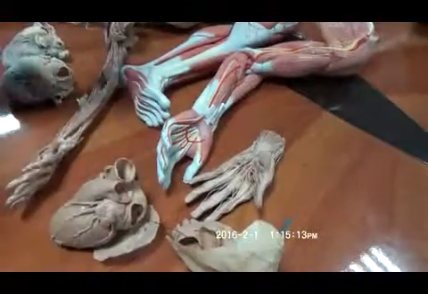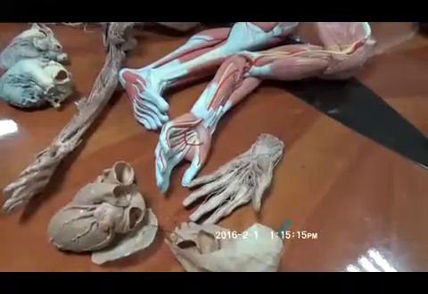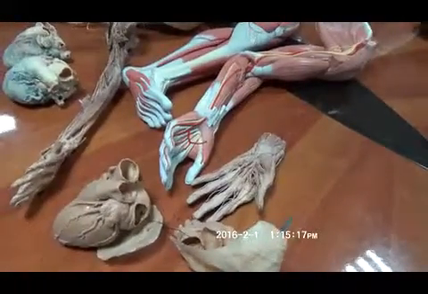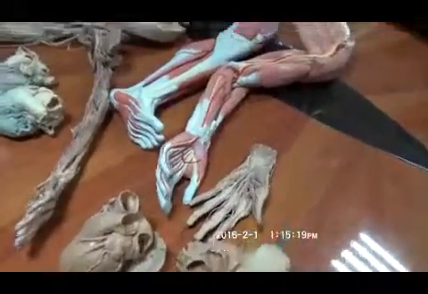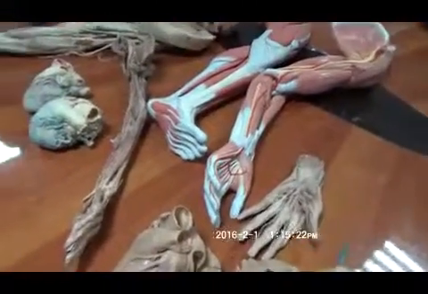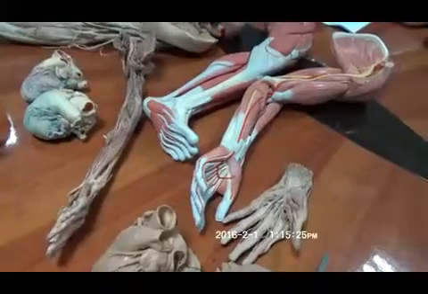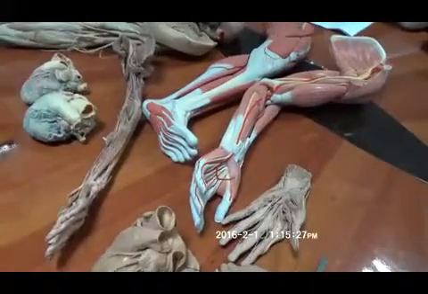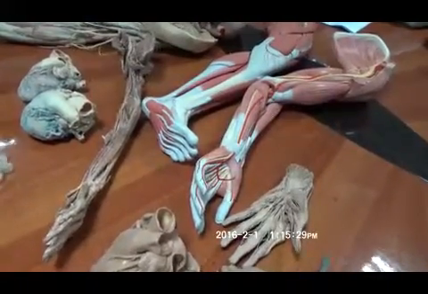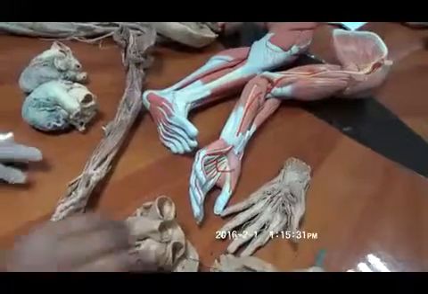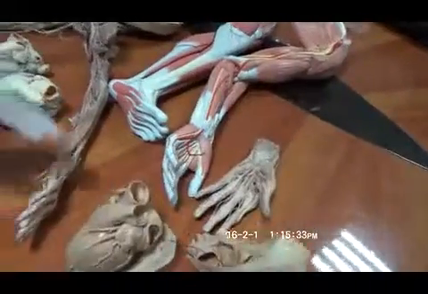Okay, so begin with the coronary arteries. I already told you in the lecture. There are two arteries, the right coronary artery and the left coronary artery. Both begin from the aortic sinuses. The right from the anterior aortic sinus, the left from the left posterior aortic sinus. So I'll just show you these vessels.